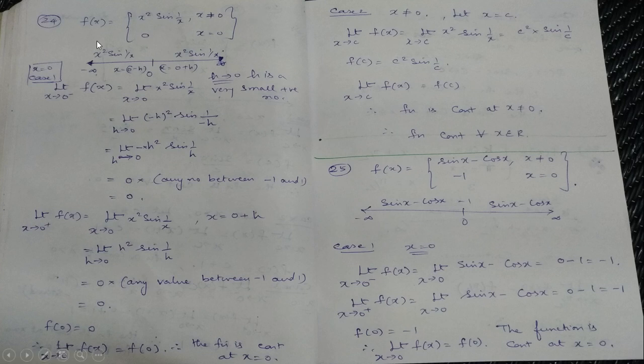The second case is when x is not equal to 0. Very simple, left hand limit, right hand limit are both same. So I am going to consider only one case. Let c be any real number. So limit x tending to c of f of x is equal to limit x tending to c of x square sine 1 by x. That will be c square sine 1 by c. F of c will also be equal to c square sine 1 by c. Therefore again the function is continuous at x not equal to 0. So it is continuous at x not equal to 0 and at x is equal to 0. Therefore the function is continuous for every x belonging to R.